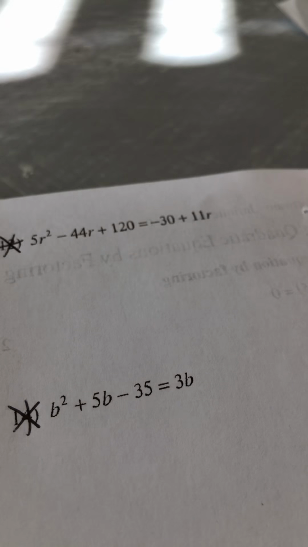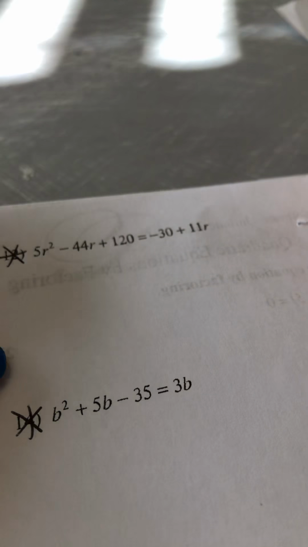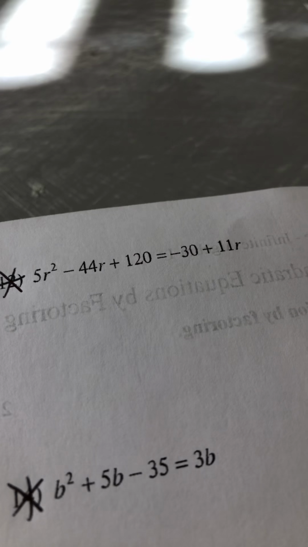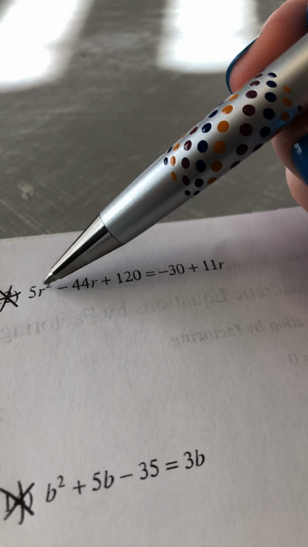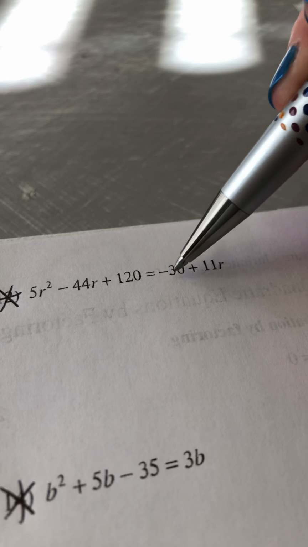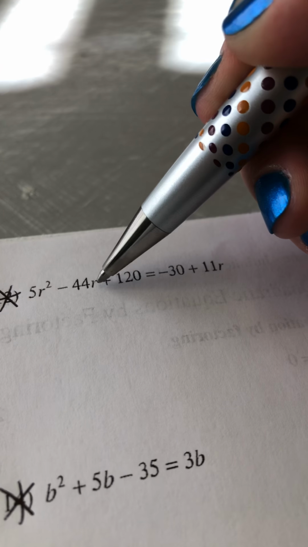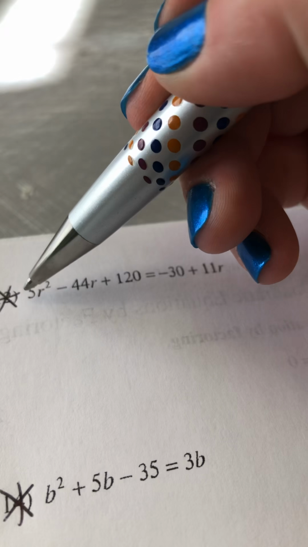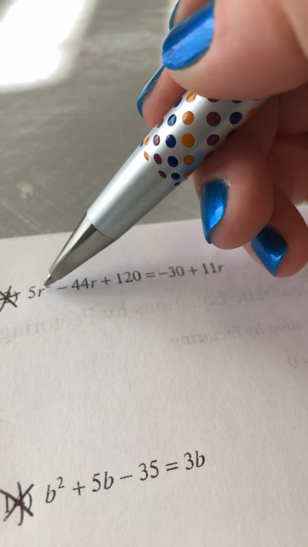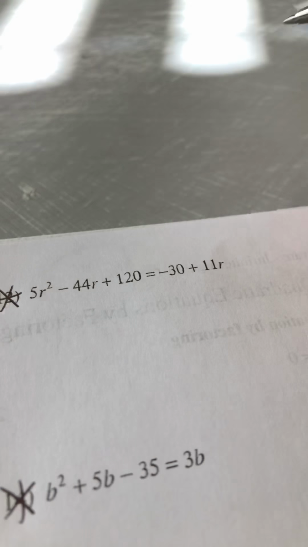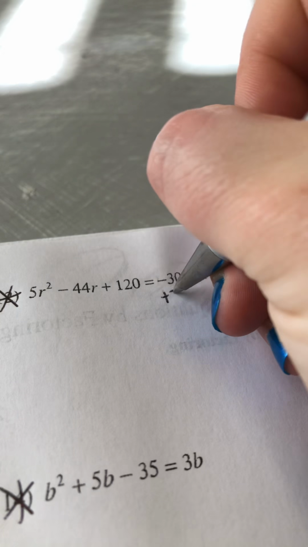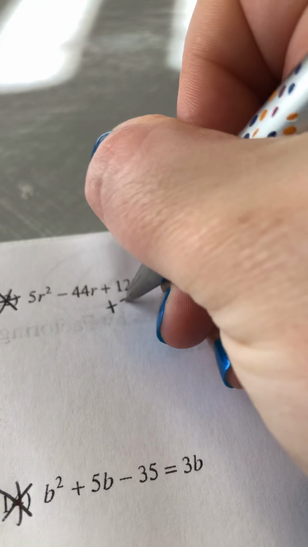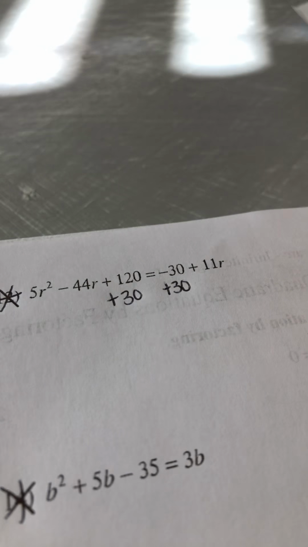So again, I need all of my terms on one side of the equal sign. Well, I know that my leading term when written in standard form is going to be r squared. So I'm going to move these two terms over here with our like terms so that our r squared, our leading term, remains positive. So we'll start with term number 1. I'll do it step by step. Add 30, add 30. My like term is positive 120.